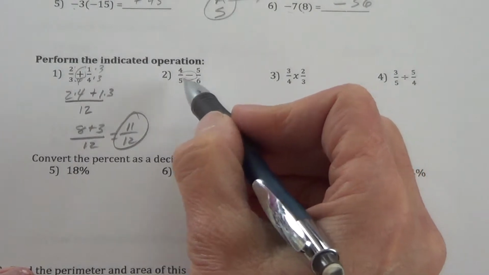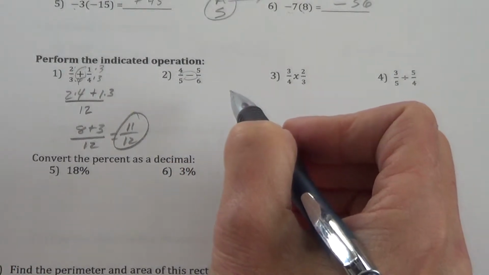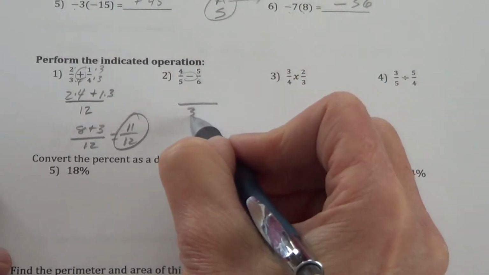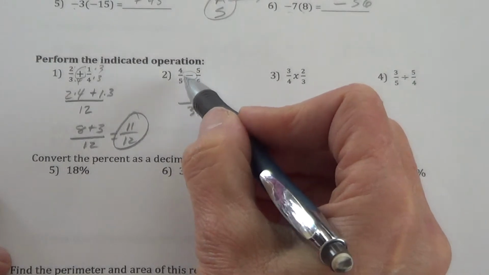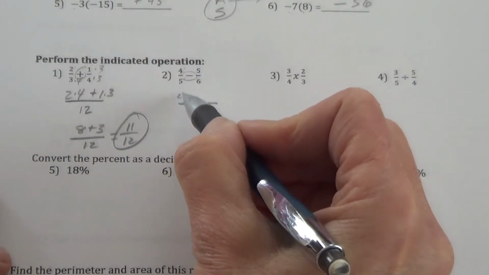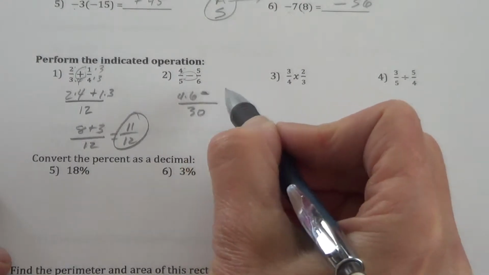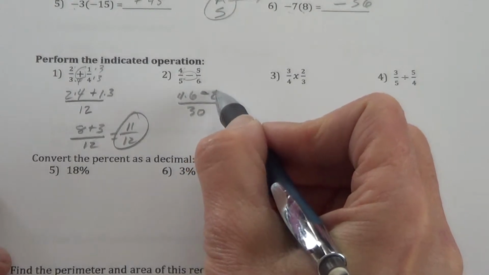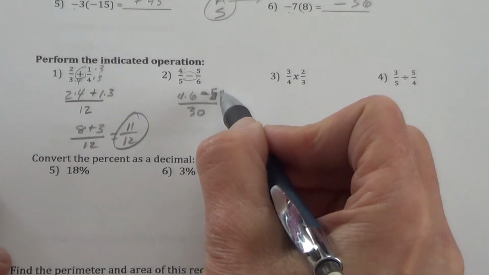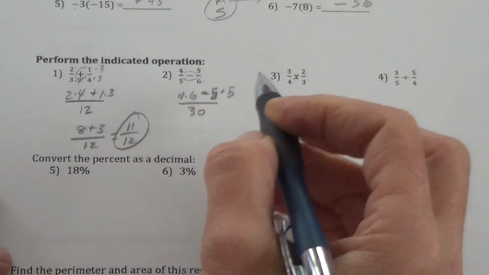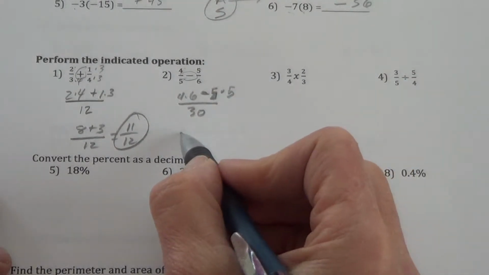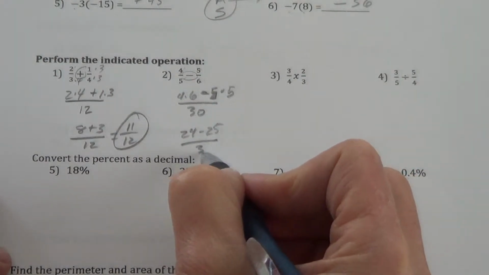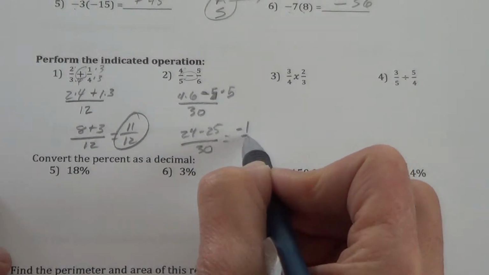These fractions, 5 and 6, the lowest number that they'll both go into would be 30. So 5 times 6 is 30, we have to take 4 times 6, minus 6 times 5 is 30, so 5 times 5 is 25, but that should be shown as 5 times 5. So we have 4 times 6 is 24, 5 times 5 is 25, all over 30, which equals -1 over 30.